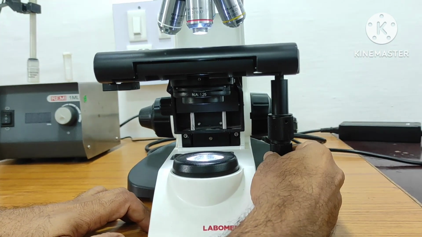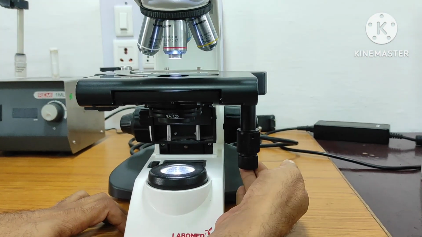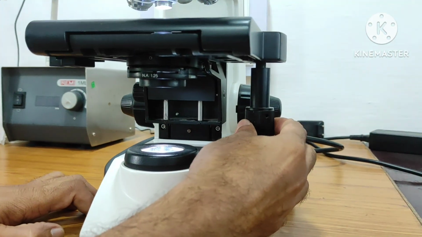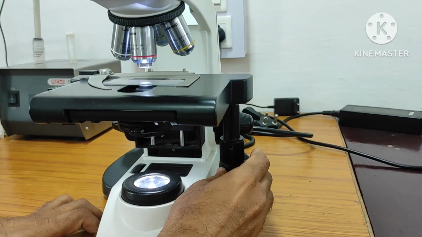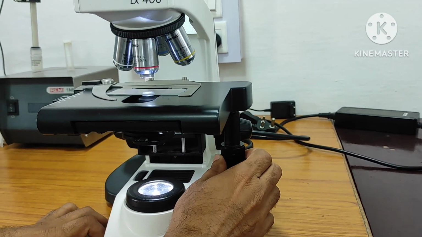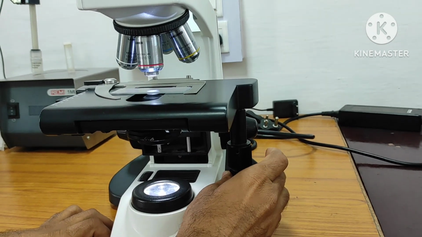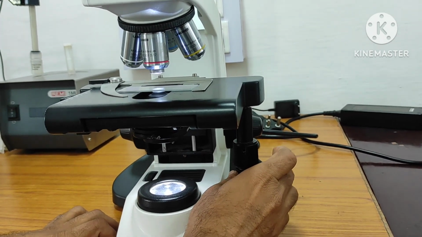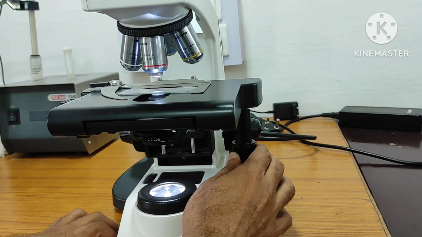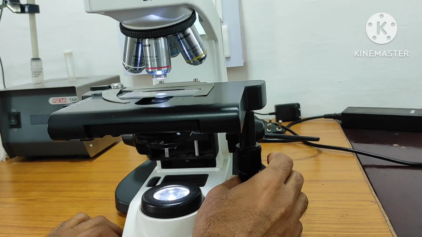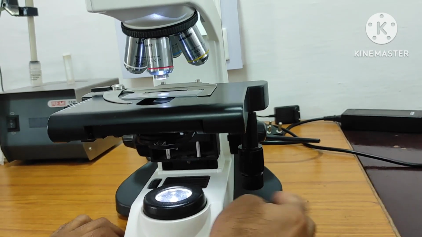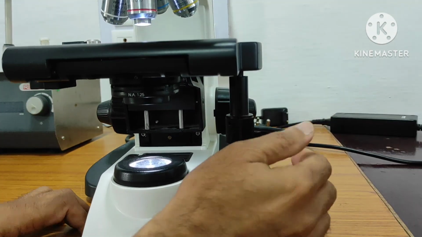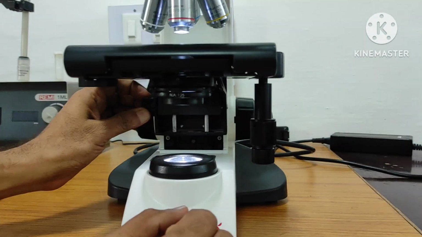And these are the two knobs present here, right? One knob is for the movement of the slide. The entire stage is used to move with the slide, so we can move the slide and stage to and fro, left and right, and in the opposite direction also. Once we fix the slide in the clamps, there is no need to touch the slide again, right? By using these knobs we can move it to and fro in any direction.